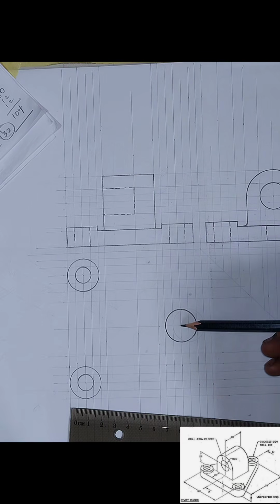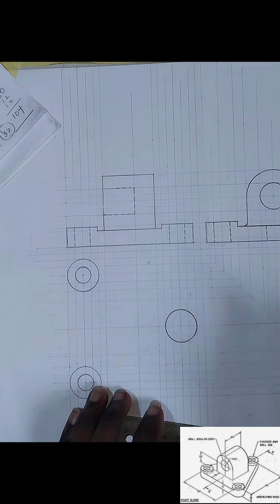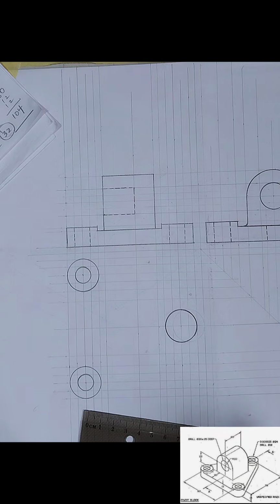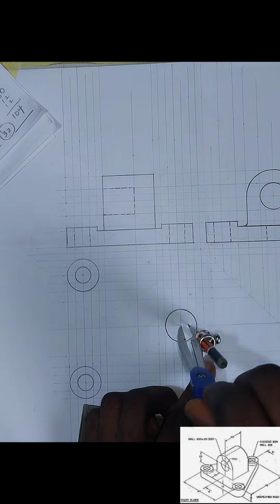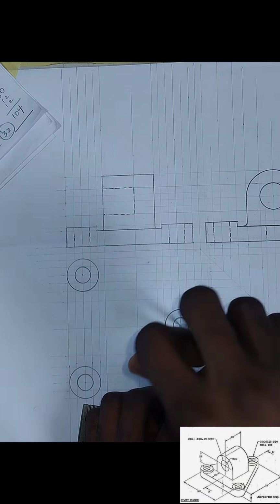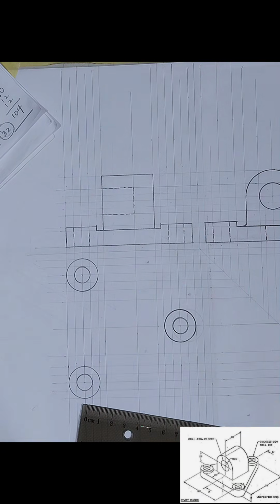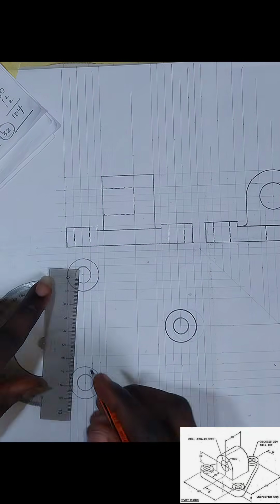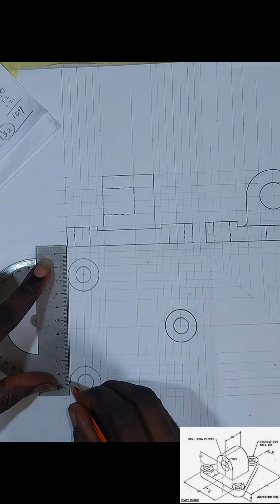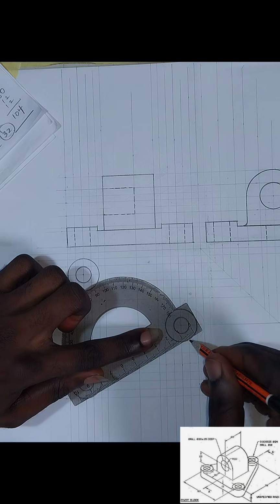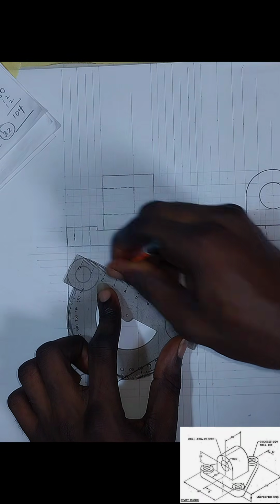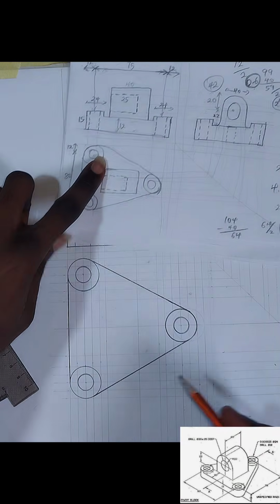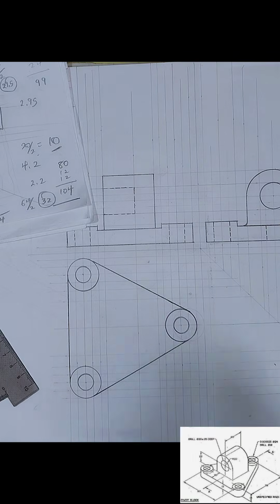Then the second one, you can see it intersects. So the second one is my radius of 0.6. With a radius of 0.6 from the same midpoints, I get my second one. This also intersects with the two lines that we have there. So I just take my ruler tangential to the circles. You can easily get them from where either the vertical line or the horizontal line intersect with the circles. So that's why I join together. It has to be tangential. You can see how it blends together.